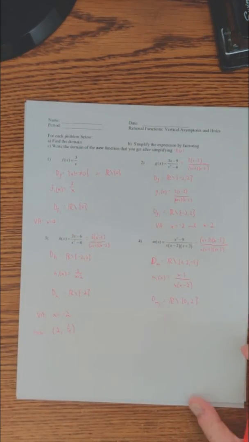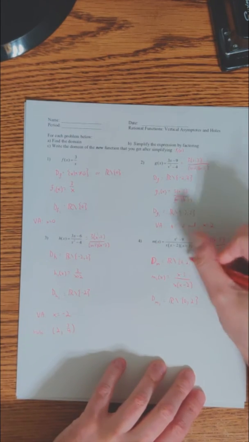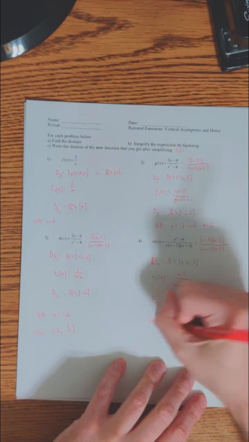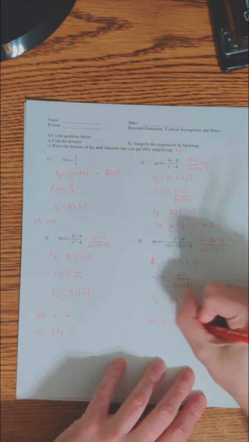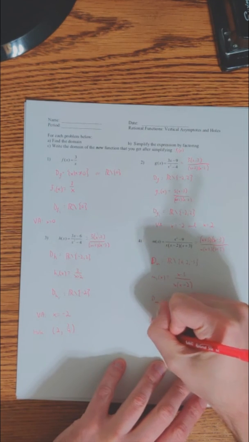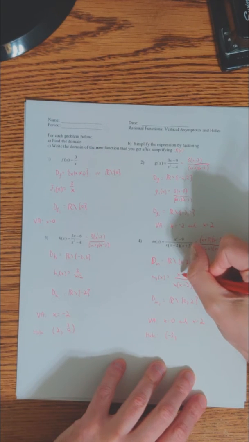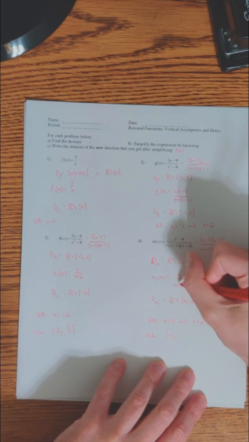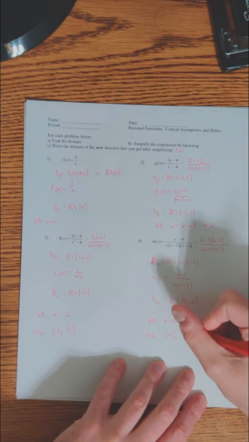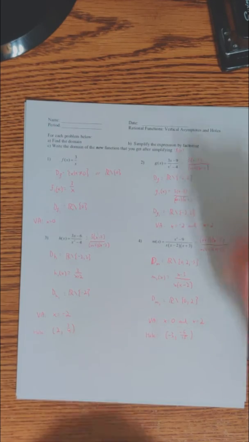Problem number 4, also very similar. Here we go. 0, 2, and -3 are where the original is undefined. Here, 0 and 2 is where it's still undefined. So we have vertical asymptotes at x equals 0 and x equals 2. And then we have a hole at the point -3. And then I plug it in here and I get -6 over, yuck, -3 times -5 is +15. And again, it didn't say to simplify, so I'm not going to.